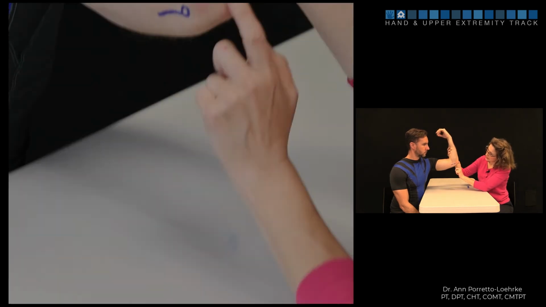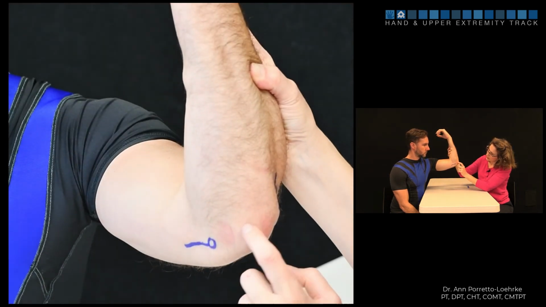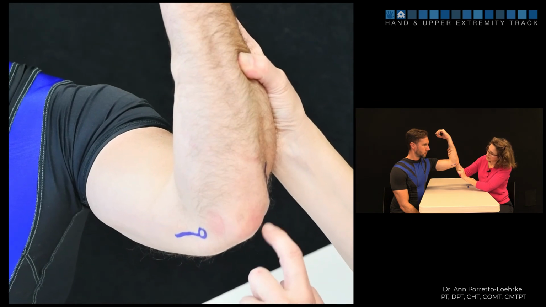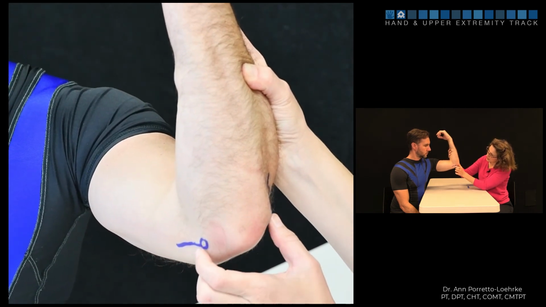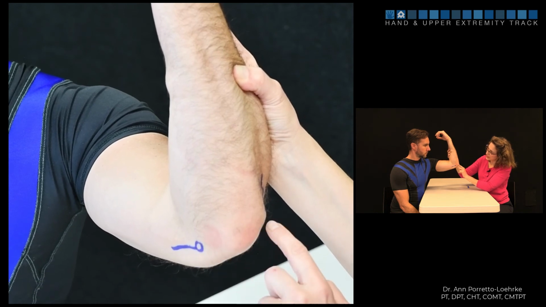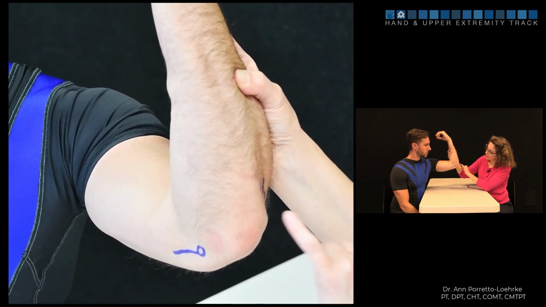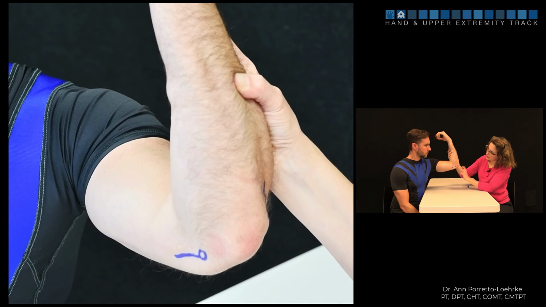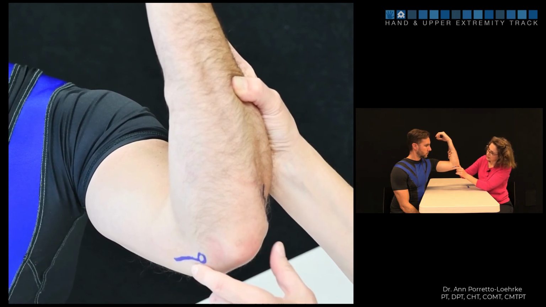When we bring the elbow up to a 90-degree position, here's our olecranon, and we form what we call an isosceles triangle between the medial and lateral epicondyles and the olecranon. So we have two equal sides: the distance between the olecranon and the lateral epicondyle, and the olecranon and the medial epicondyle.